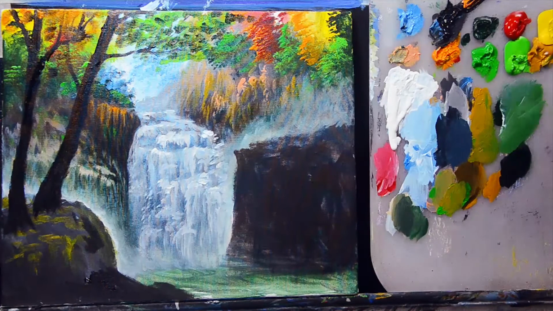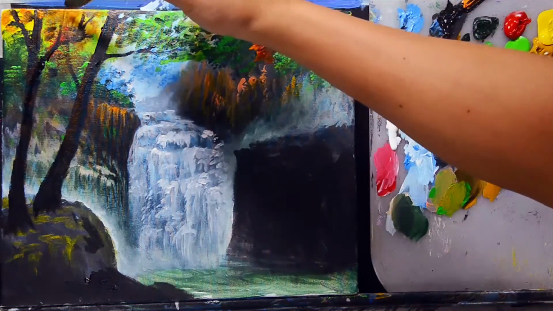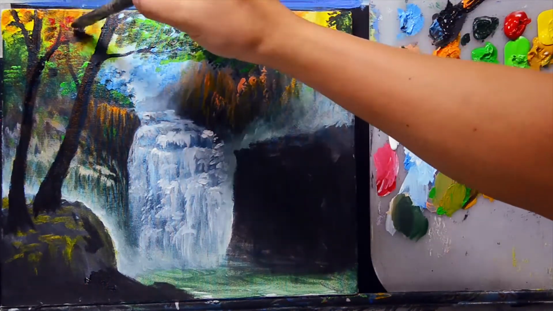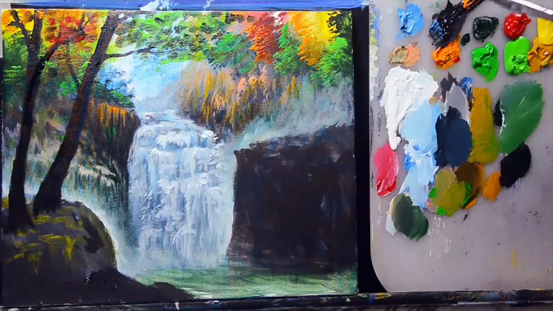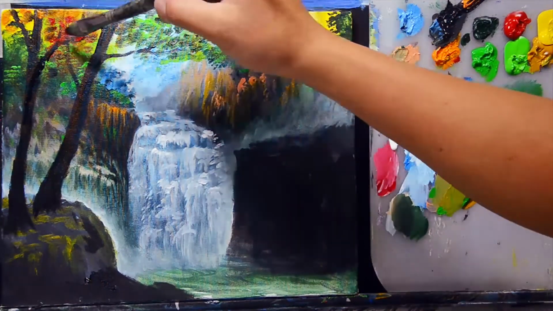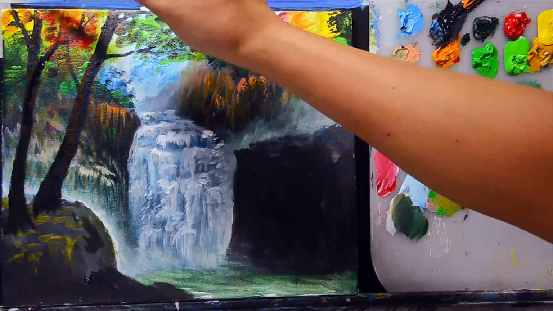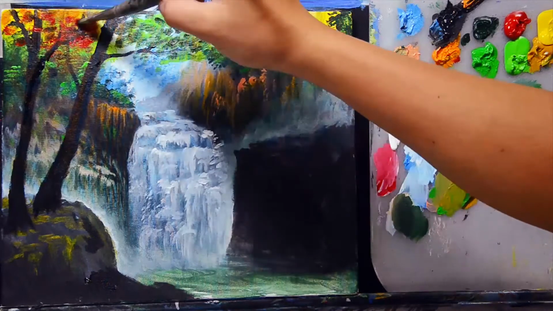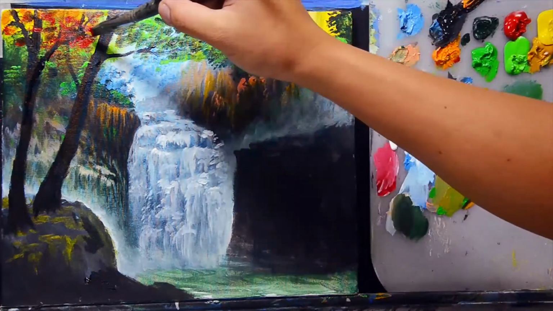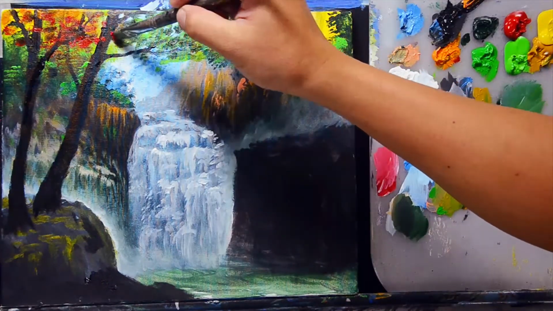Then the scarlet red, I'm going to paint also the scarlet red for the shading effect to these leaves. There. That one there. Just continue adding with the scarlet red there.